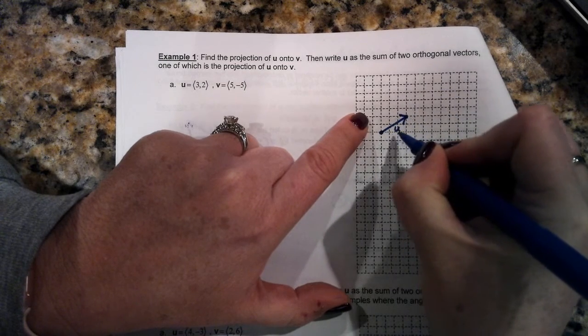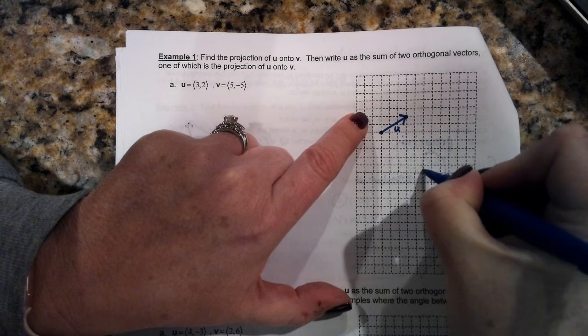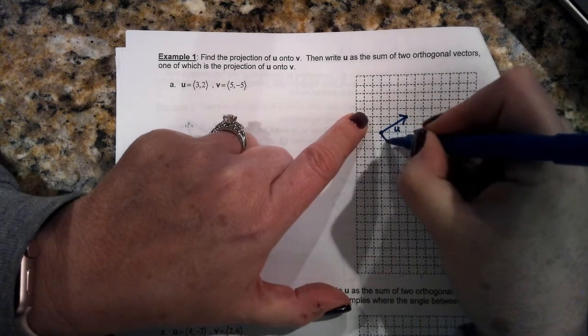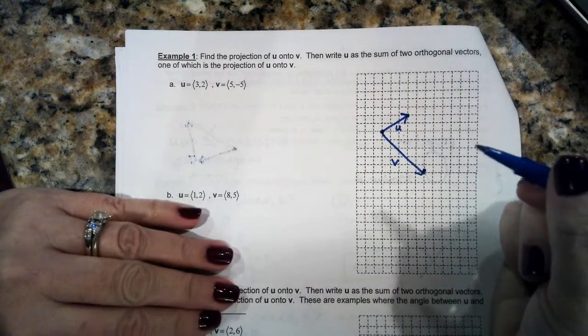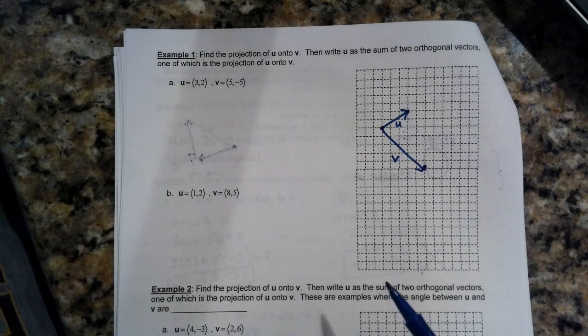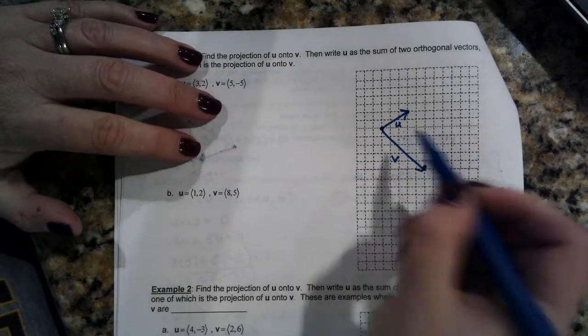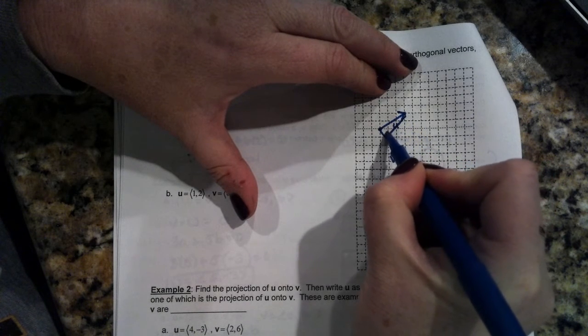Vector v is 5, negative 5. There's vector v. So again, what we're trying to calculate is the vector that's parallel to v and perpendicular to v. So again, I'm going to drop my perpendicular to v.